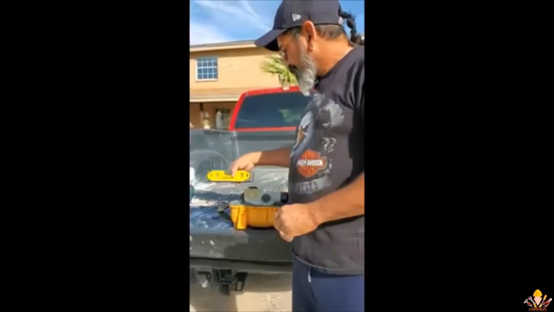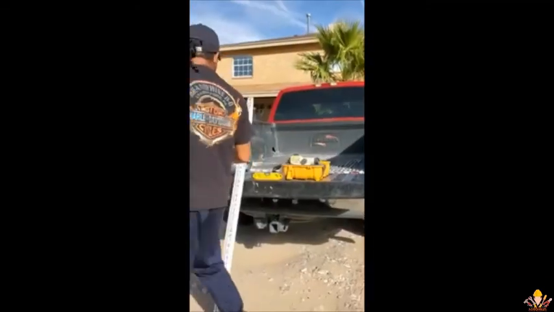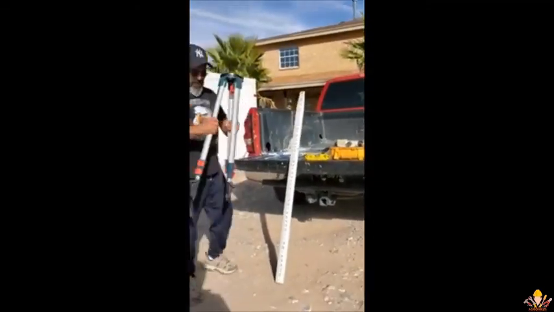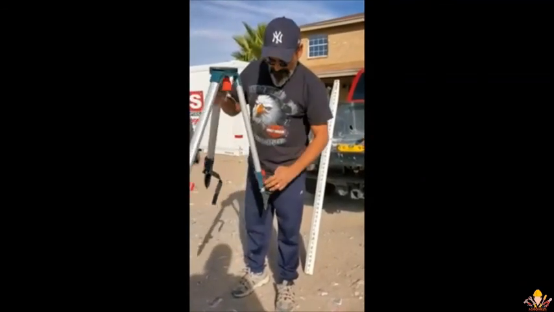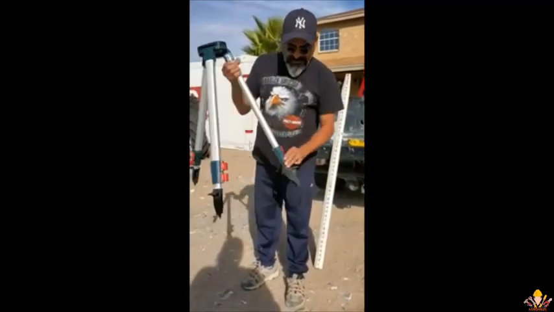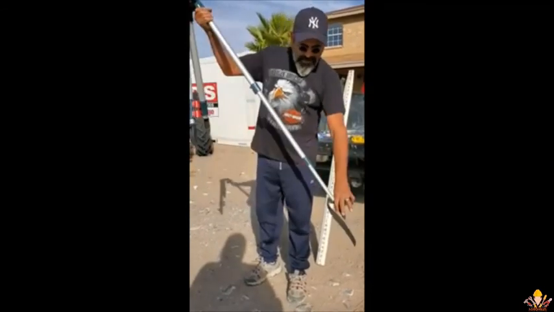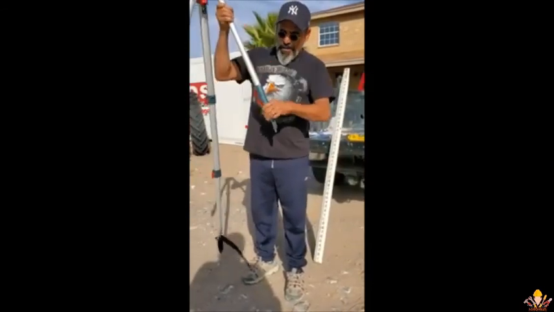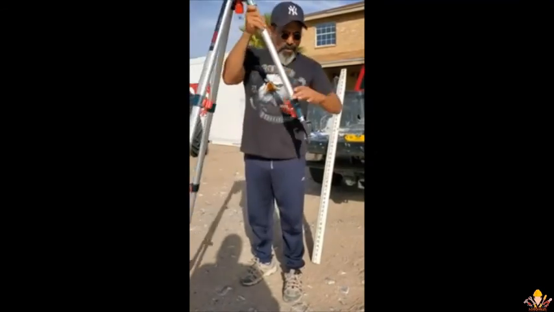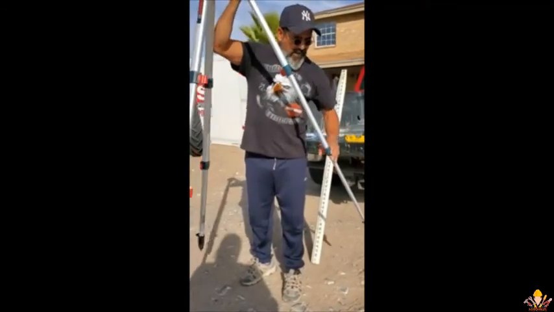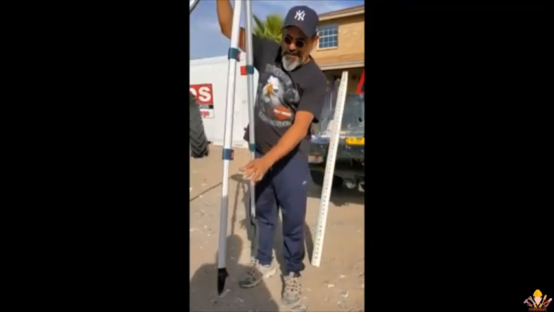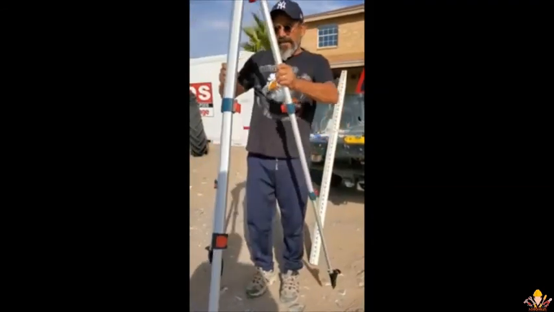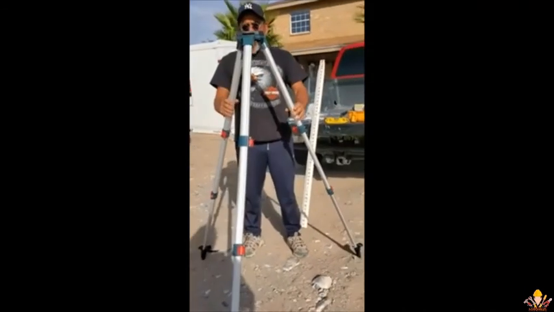Okay, so our first job is to get our tripod out. You notice the latches here on the sides. This is where we extend the tripod out so we can put our level on and put our base. We lock the position, level the base, and we set it in front of us.